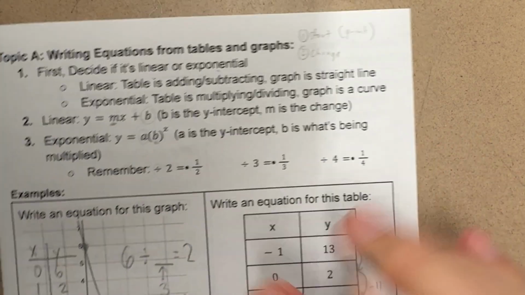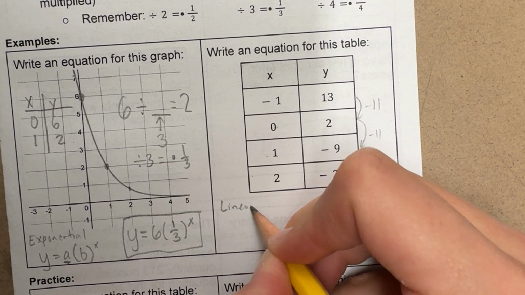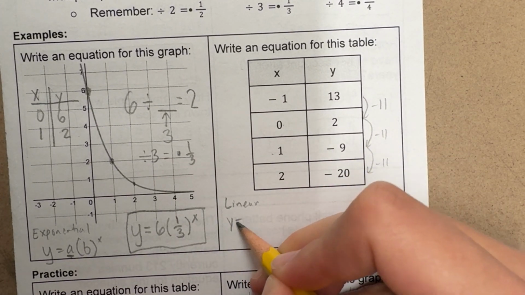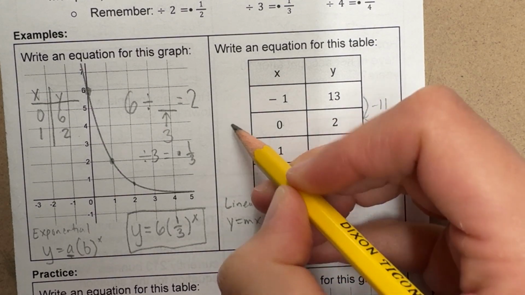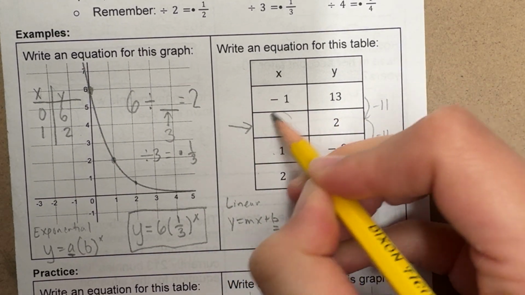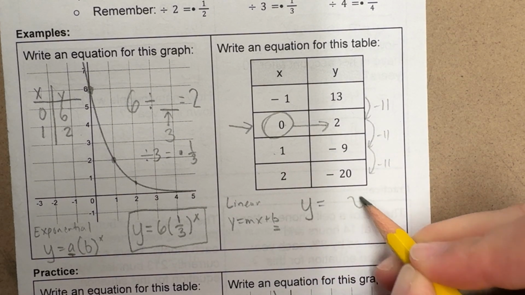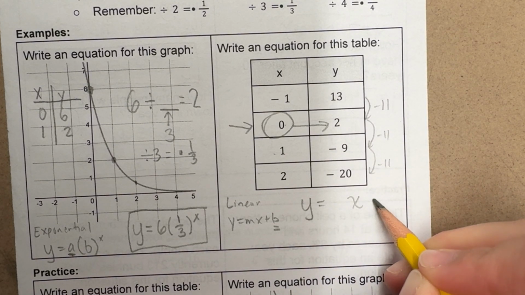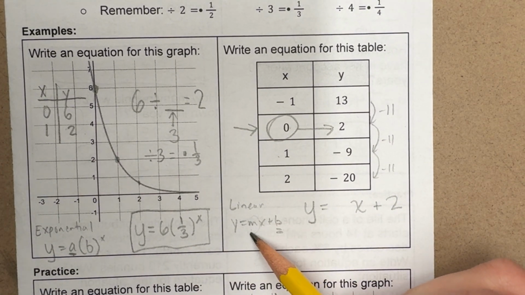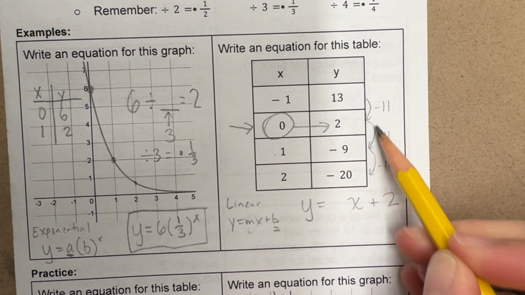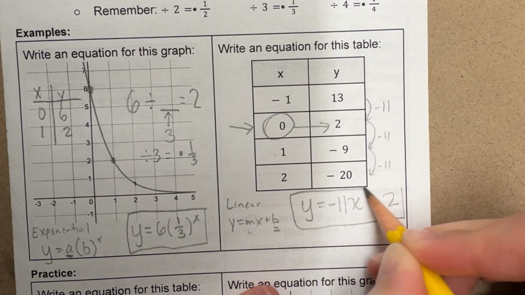So if I am subtracting, then my equation is linear. And it's going to be this, y equals mx plus b. But still, I'm going to start with the b. Now remember that b is right here. Where the x value is 0, that's my b. So I'm going to write y equals, and I'm going to leave myself a space for mx, and then I'm going to put plus 2. Now this m, this is how is it changing? What's being added or subtracted? And I already realized I'm subtracting 11. So this is my change.